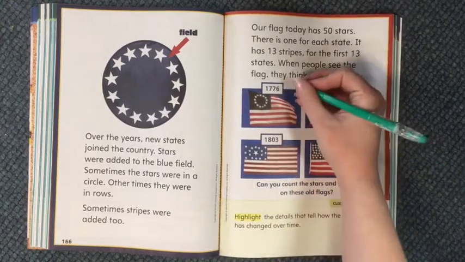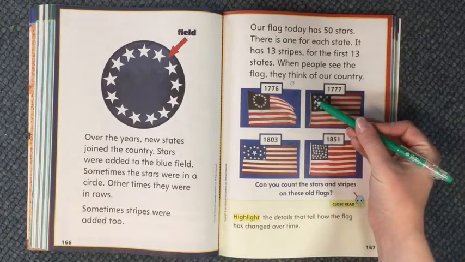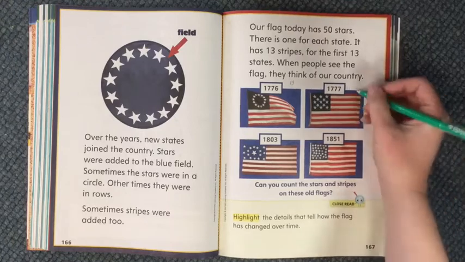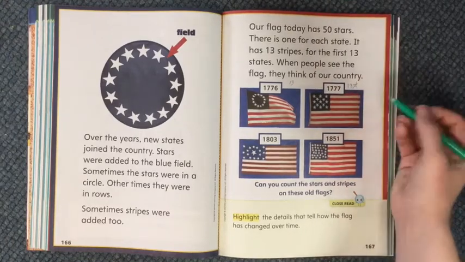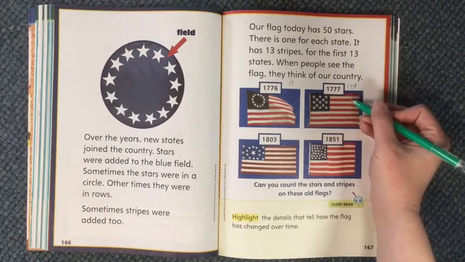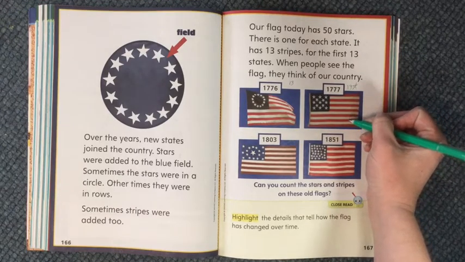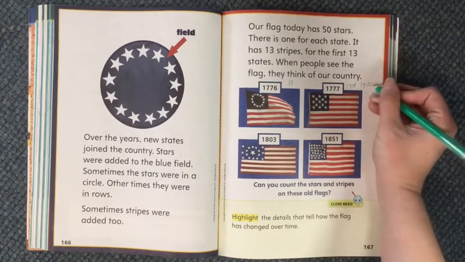This one has 13 stars and stripes. This one has 13 stars. I'm going to write 13 stars, and then I'm going to count the stripes. 13 stripes.